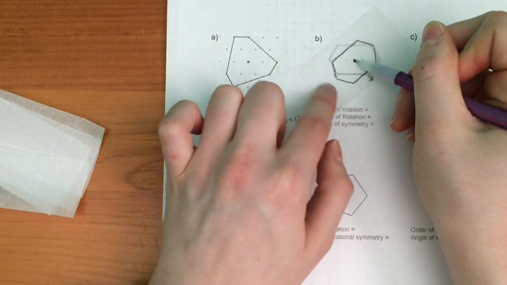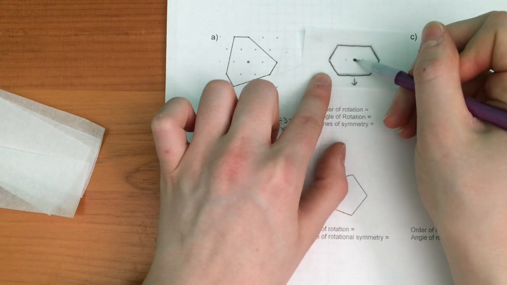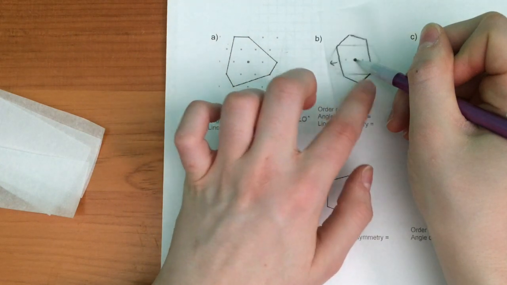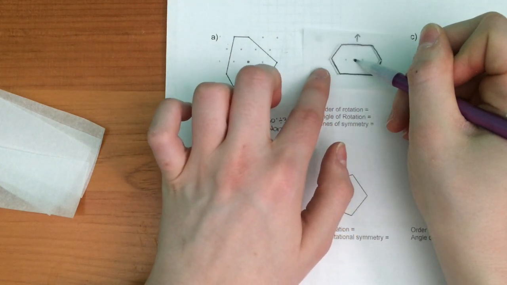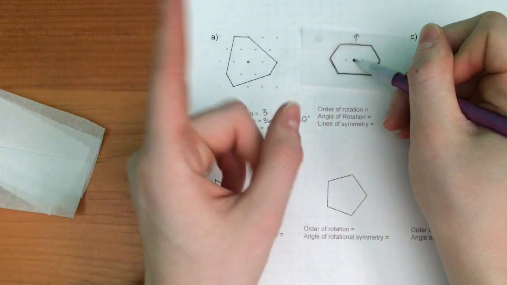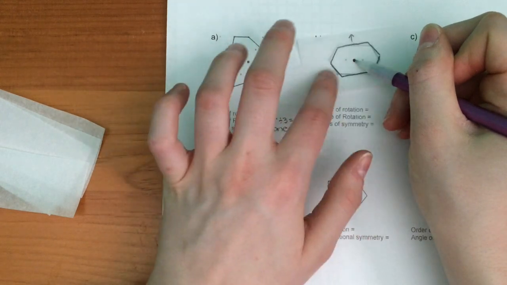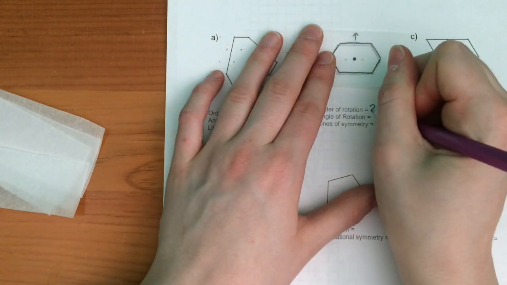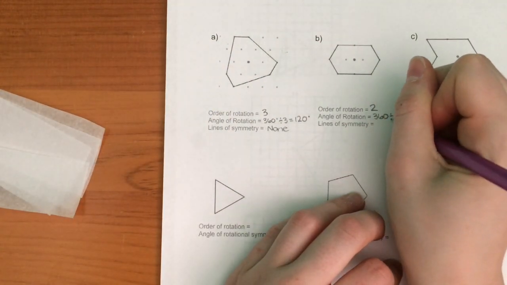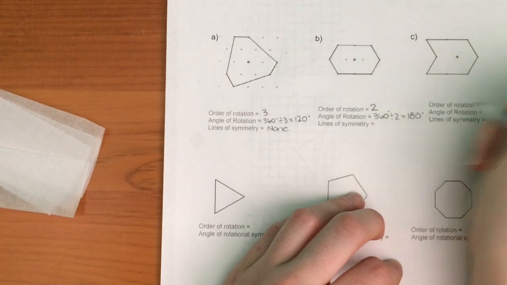So, no. If I had my point right in the middle there, that was one order of rotation so far. And if I keep going, back up to the top, there I go, is my second perfect superimpose. So that was 2 total times, 1 down here, and then 1 more back up at the top. So my order of rotation is 2. To find my angle of rotation, I just need to divide, and I get 180 degrees.